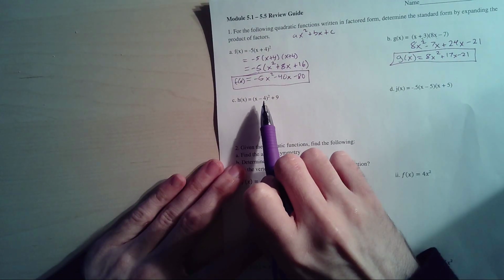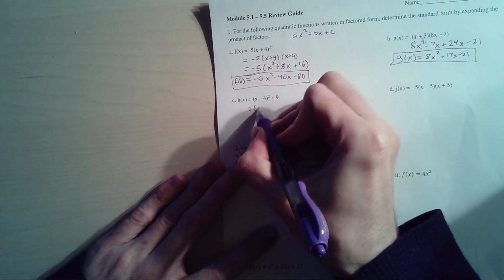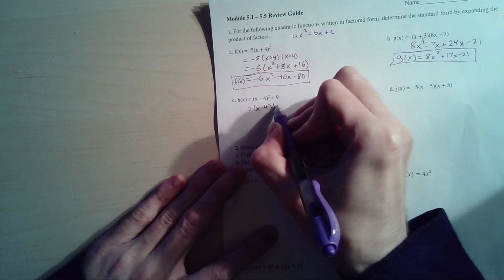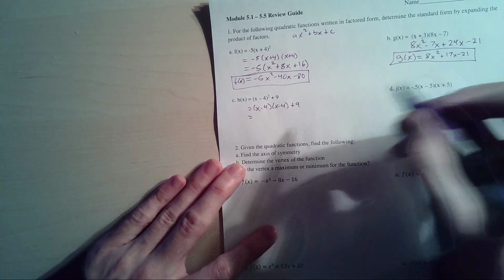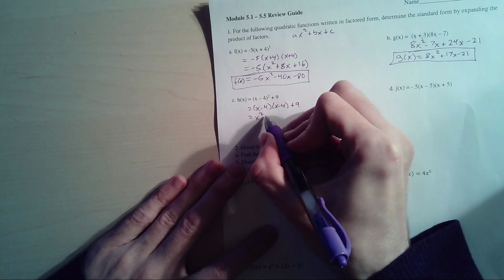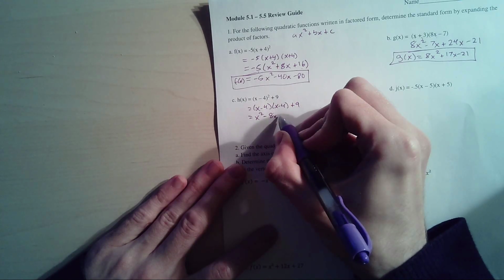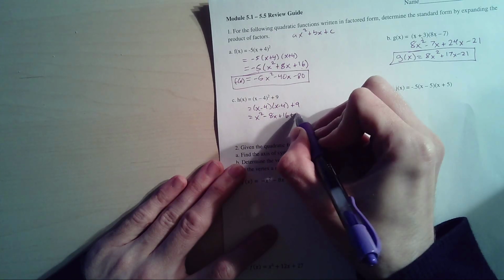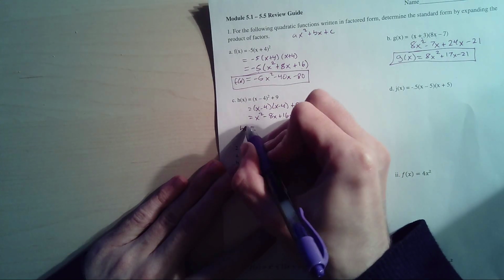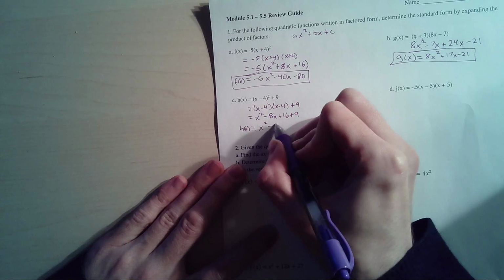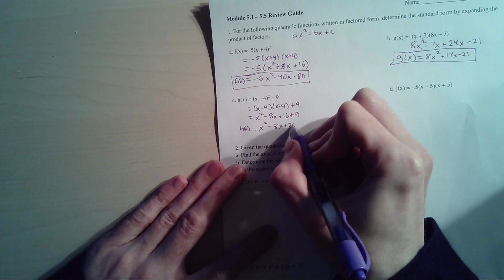Continuing on, we have another squared situation right here. Again, make sure you actually write that all the way out: x minus 4 multiplied by x minus 4. Don't forget this plus 9 is still there. Same exact idea as that previous question. You FOIL it out, you'll get this right here. And don't forget to finalize your answer by adding like terms. x squared minus 8x plus 25.